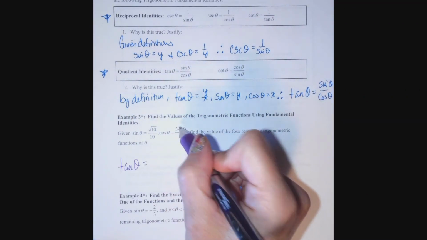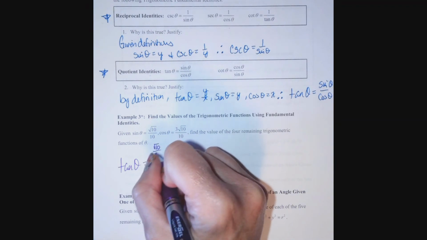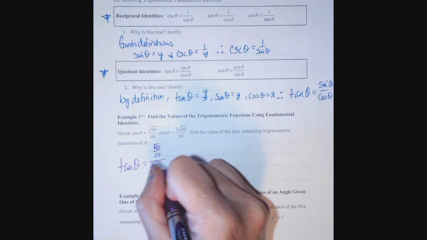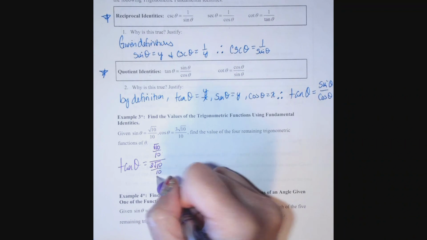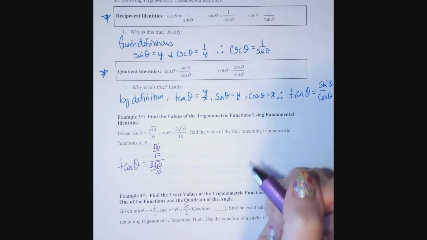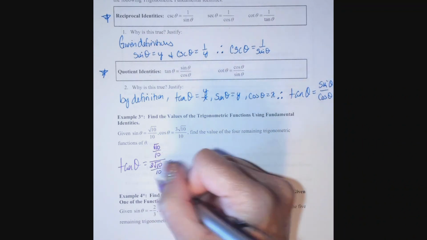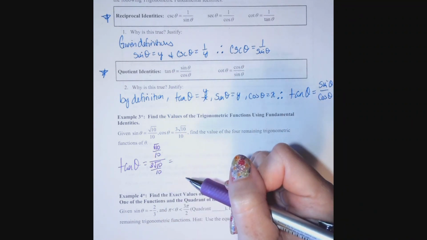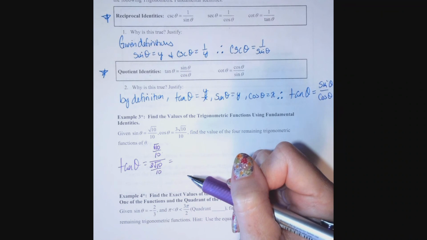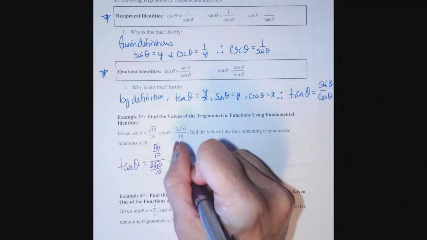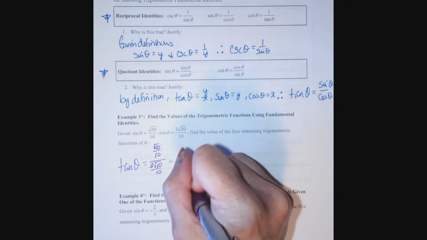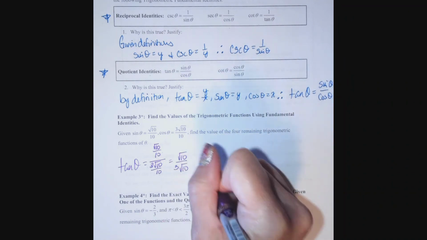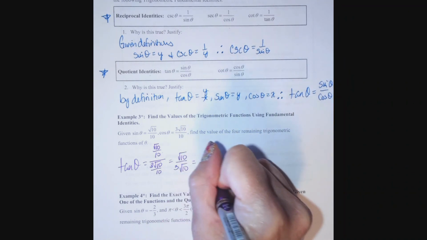Tangent theta is sine over cosine, so square root 10 over 10 over 3 square root 10 over 10. Those 10s are going to cancel out when I think about dividing fractions by multiplying by the reciprocal. Those 10s in the denominators cancel out. That leaves me with square root 10 over 3 square roots of 10, which simplifies to just 1/3.